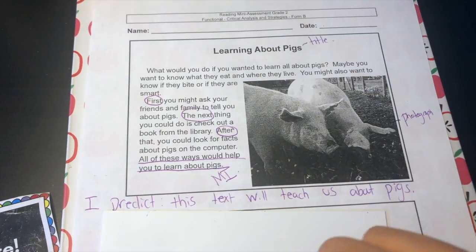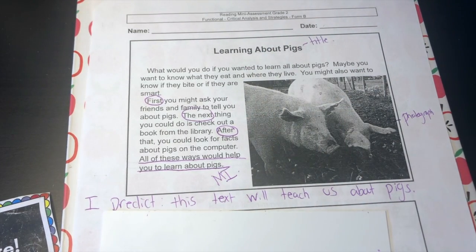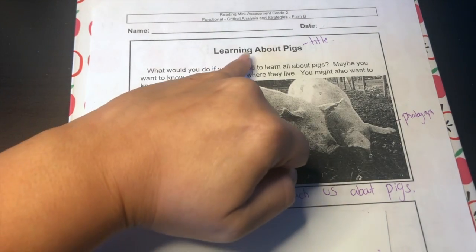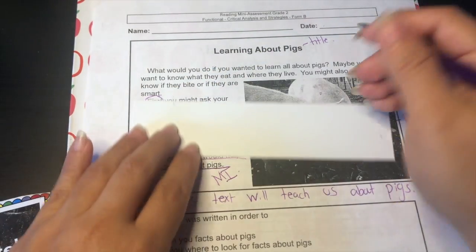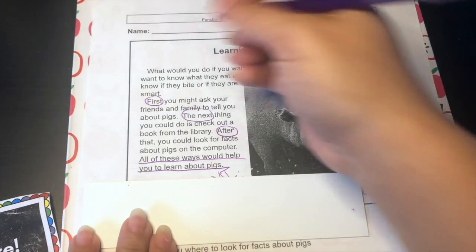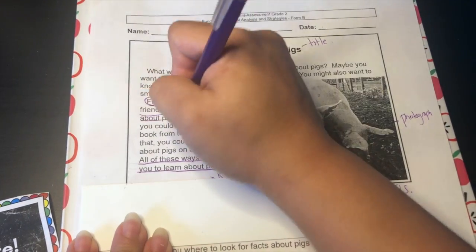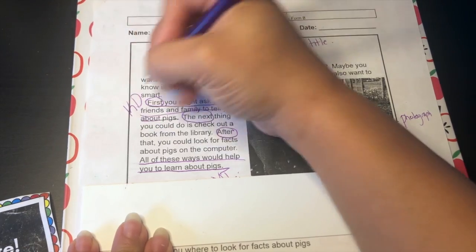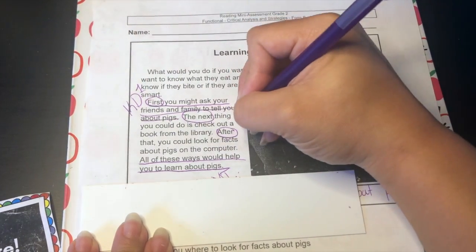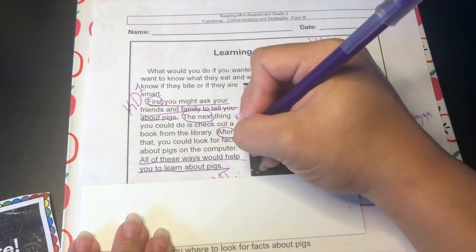So this is our main idea. We did not have a character. We did not have a setting, problem, and solution in the story. Why? Because it's teaching us, learning about pigs. So here are our 3 details. Key detail 1, key detail 2, and key detail 3.